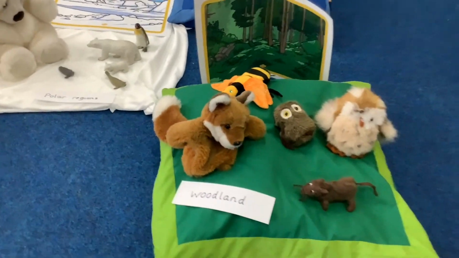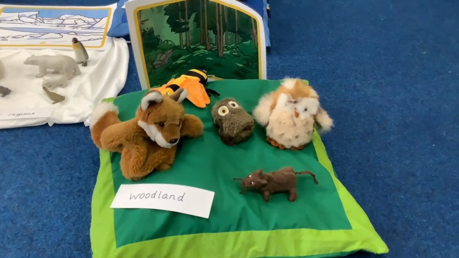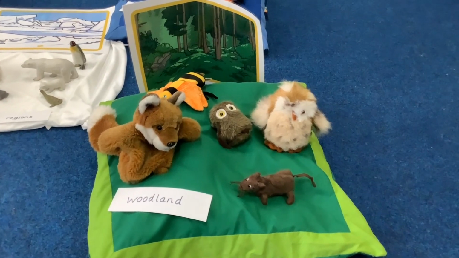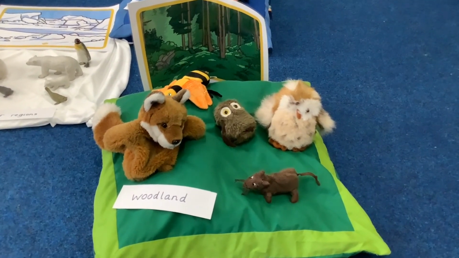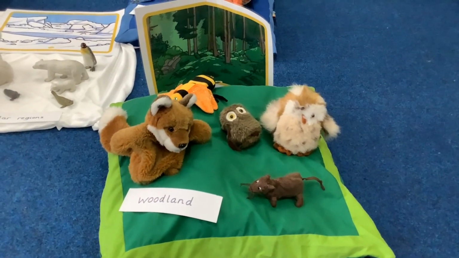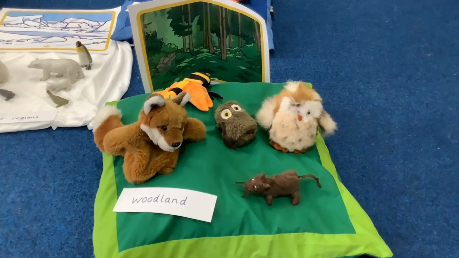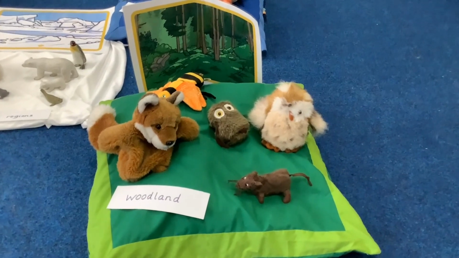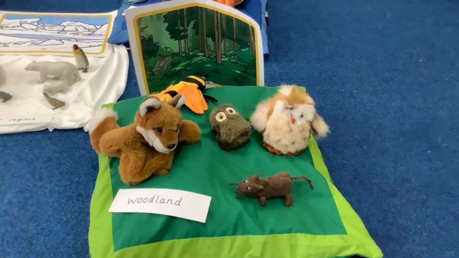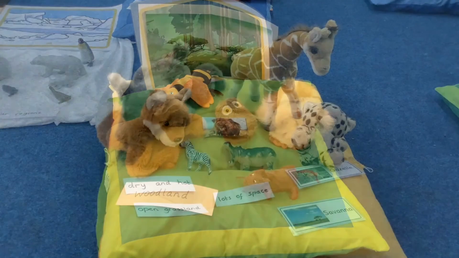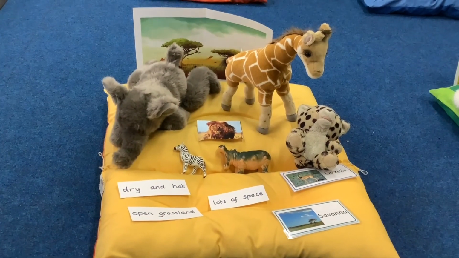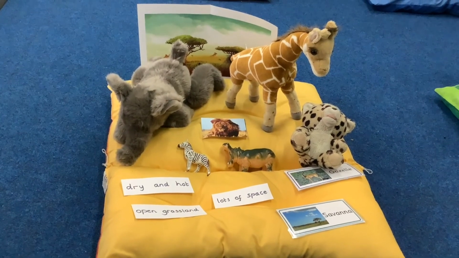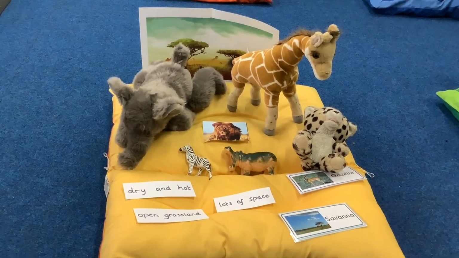And the fifth habitat we've got set up is a woodland that you'd find in Europe or in our country, in England. In woodlands, it tends to be quite dark, fairly damp, and depending on the season, cold or warmer. So the 2 habitats we're going to compare today are the savannah and the woodland. Let's start with the savannah.